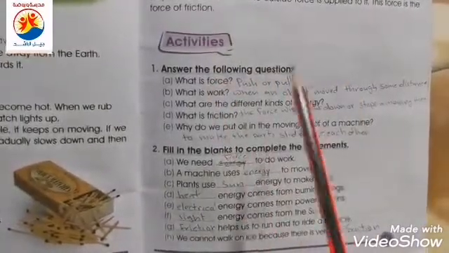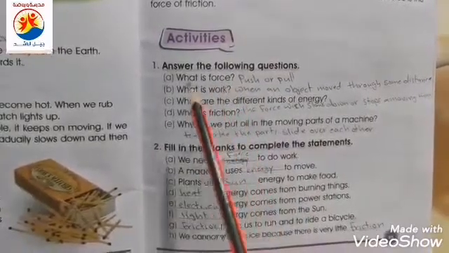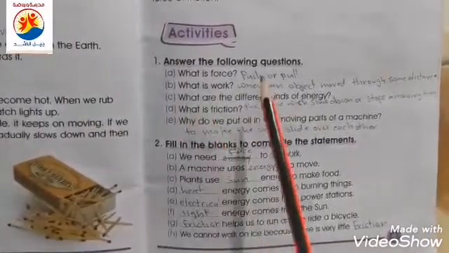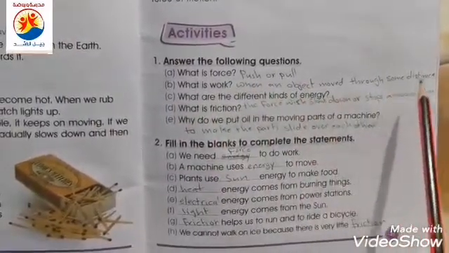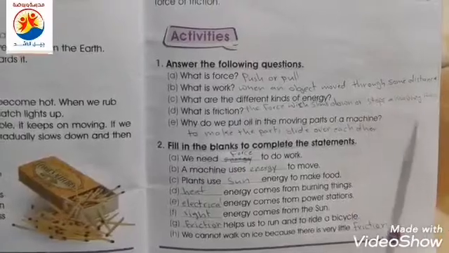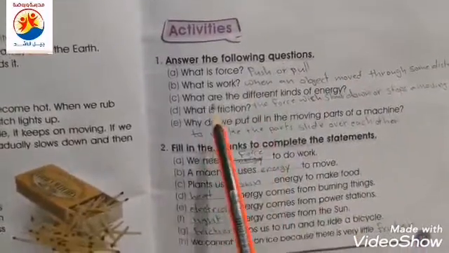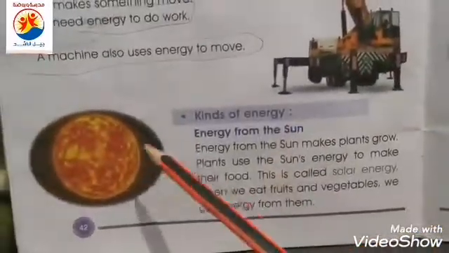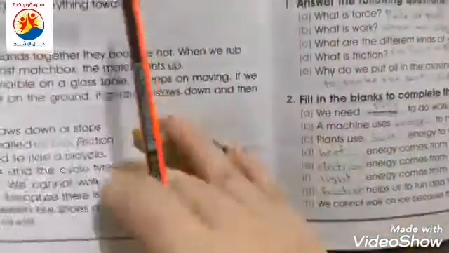Answer the following questions. What is force? Push or pull is called force. What is work? When an object moves through some distance. By the way, guys, all the answers are here in your book. Okay, what are the different kinds of energy? First, energy from the sun, heat energy, electrical energy, light energy.